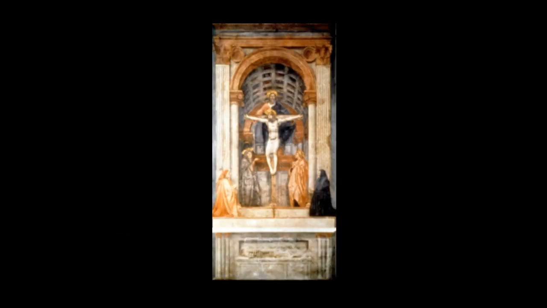We now look at Masaccio's Holy Trinity fresco, nearly 23 feet in height. Brunelleschi's principles of linear perspective and classical architecture, as seen in the depiction of the barrel vault, are clearly the influence for this work.